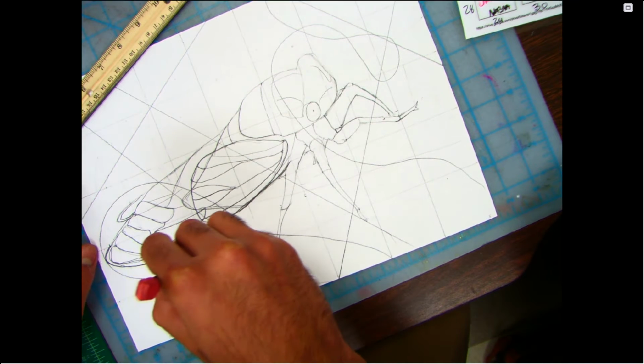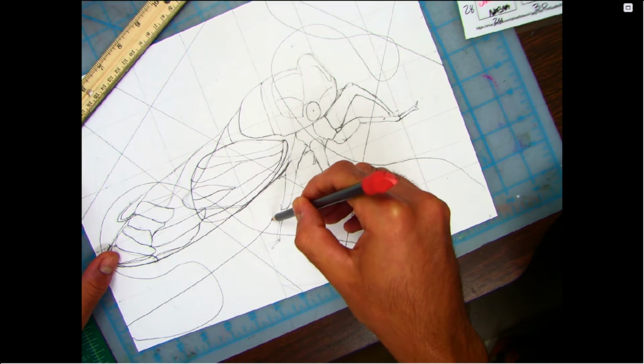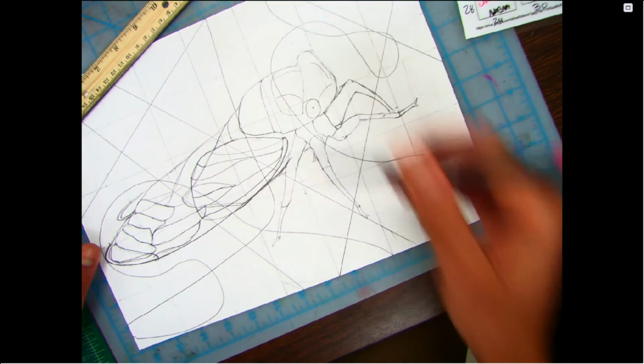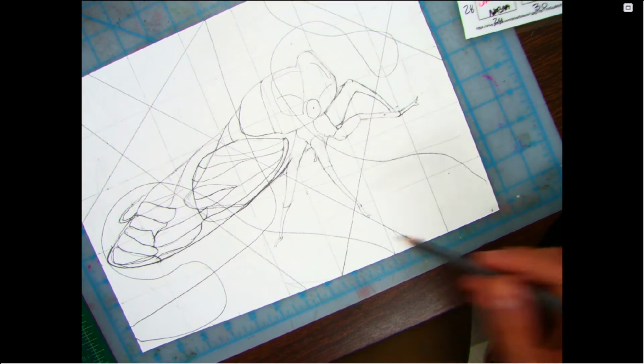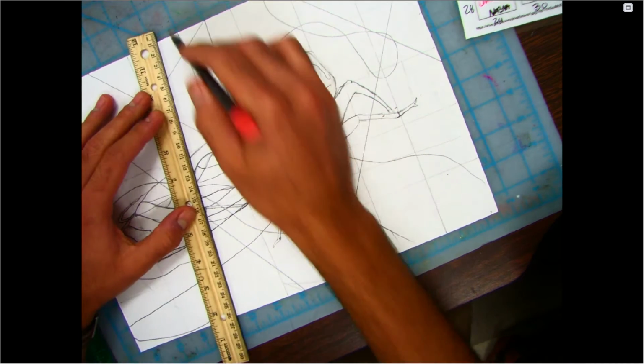One thing to remember is you don't want to have a lot of areas of just negative space, because it's just going to be a flat area of color or a value later on. So I think this is sufficiently broken up. Maybe I'll do another one just like this. All right.